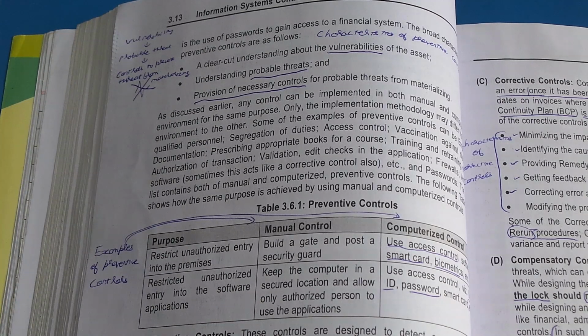Now we'll go to the characteristics of preventive controls. There are 3 characteristics which we'll have to look at. The first one is that the preventive control should understand what the vulnerabilities or weaknesses in that particular system or asset are.